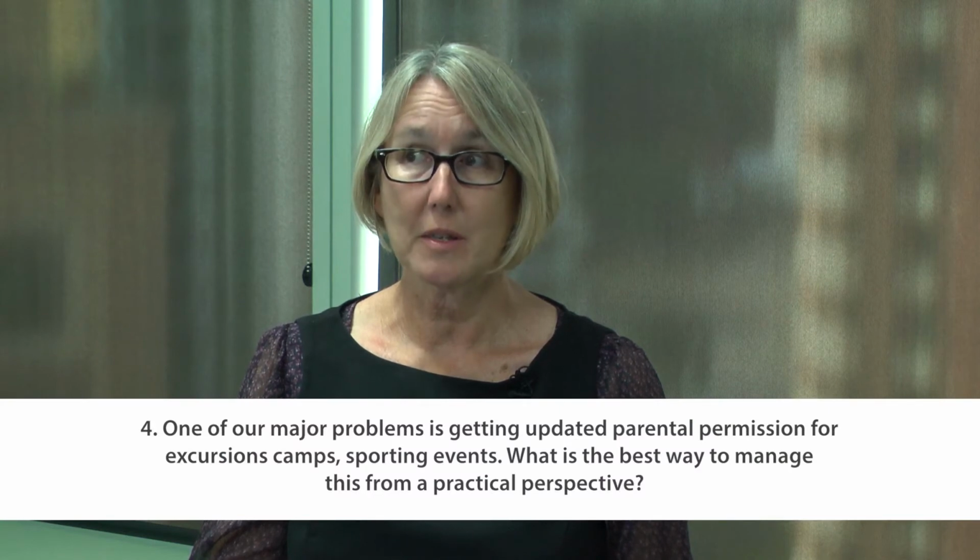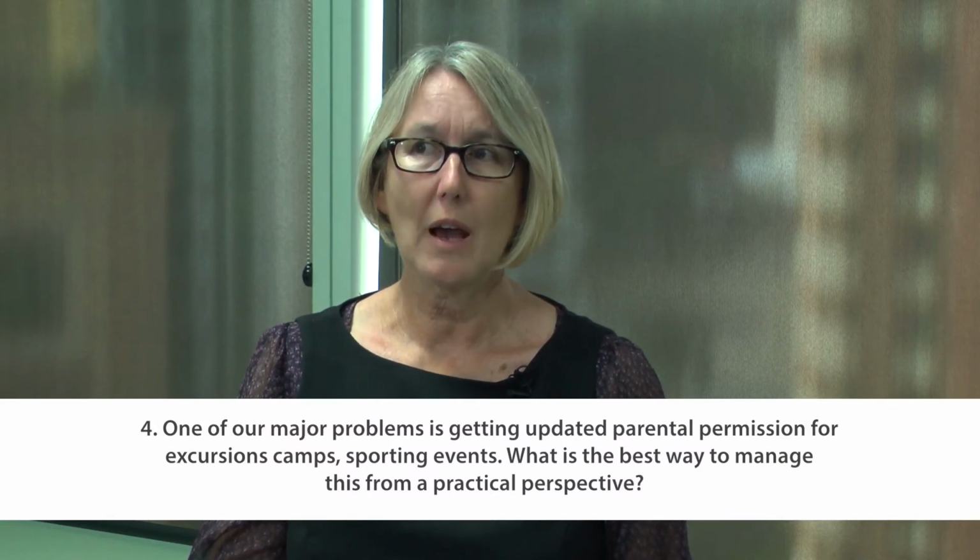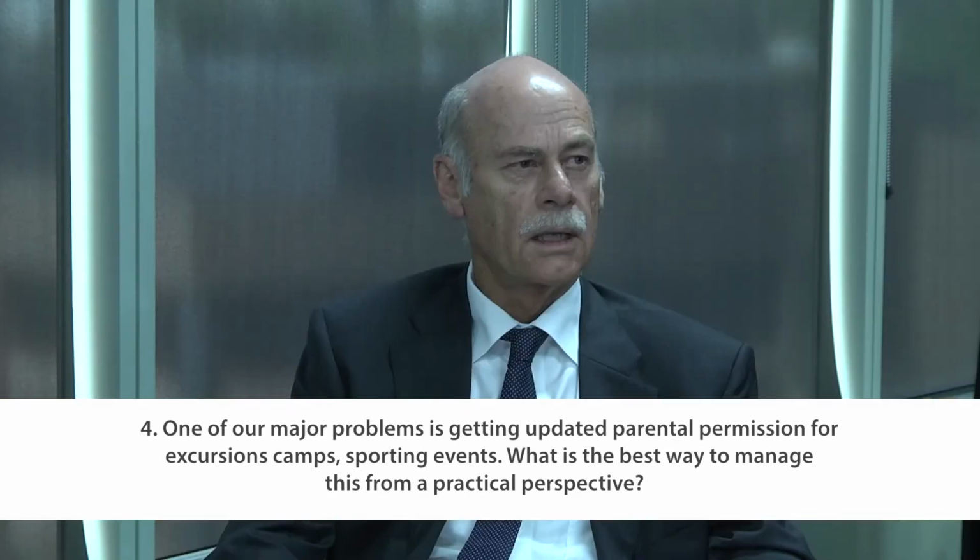There are a couple of questions, 4, 5 and 6, but we'll handle each one separately, but they're all around parental permissions, around particular aspects of school. The first one is around parental permission for excursions, camps and sporting events. Practically it's an issue for schools. How might they manage that well?